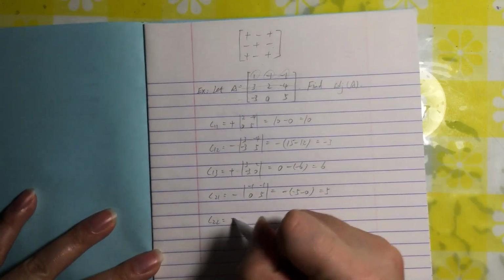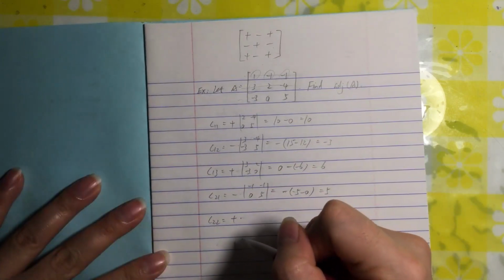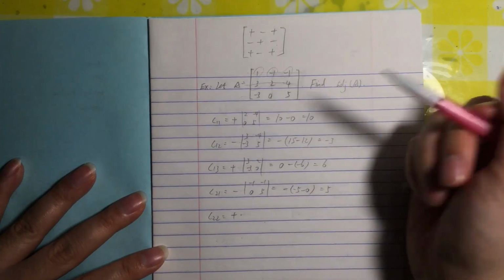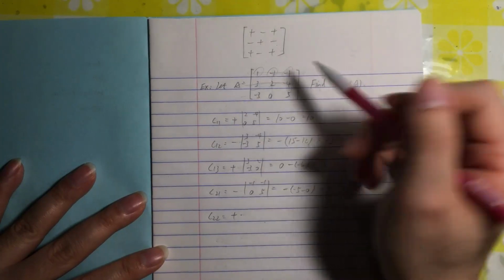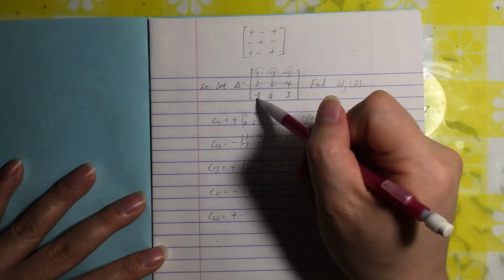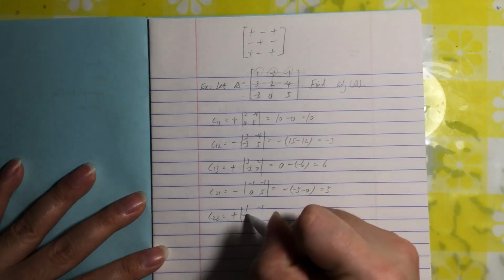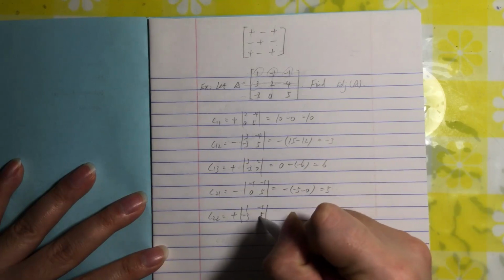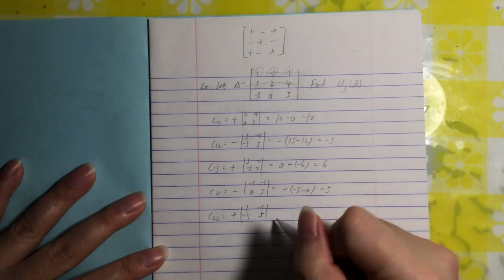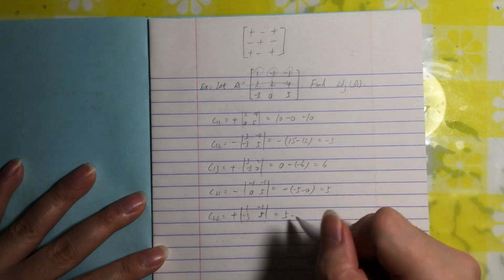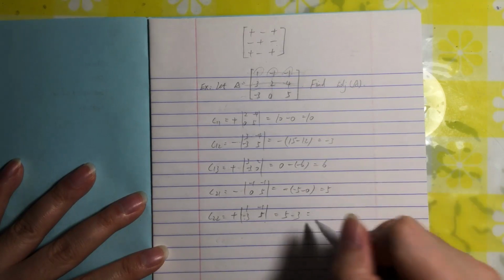For C22, the sign is positive. Times the determinant of the submatrix by crossing out the second row and second column. We get the entries in the four corners, which is 1, -1, -3, and 5. Then find the determinant. 1 times 5 is 5. -3 times -1 is positive 3. 5 minus 3 is 2.